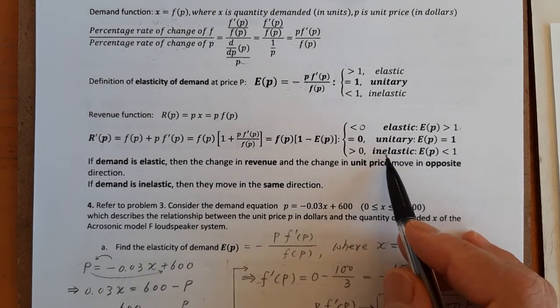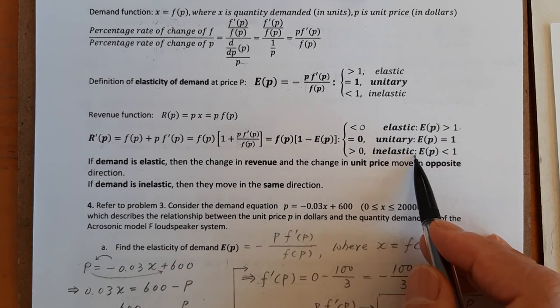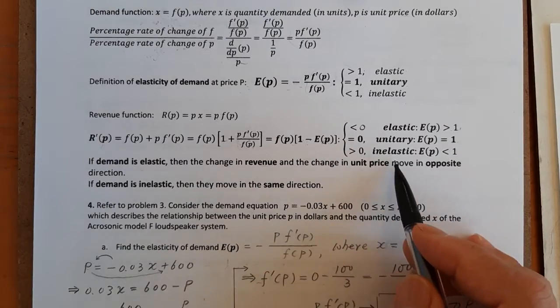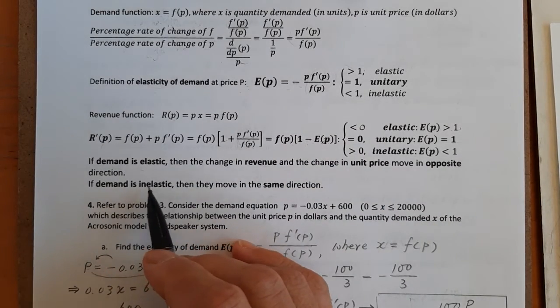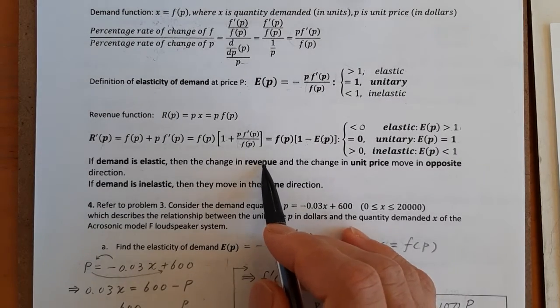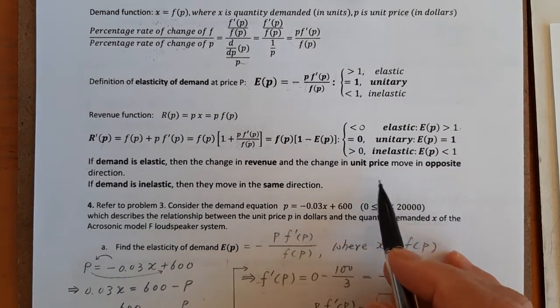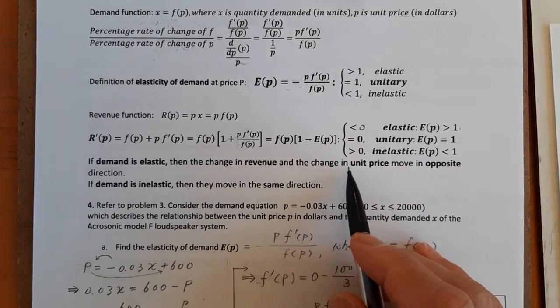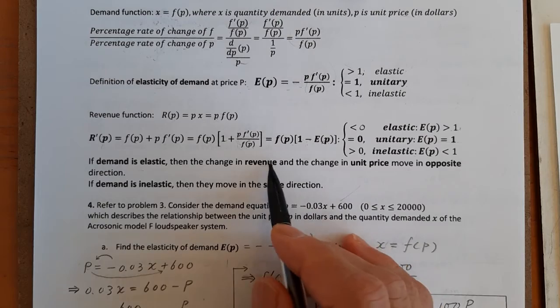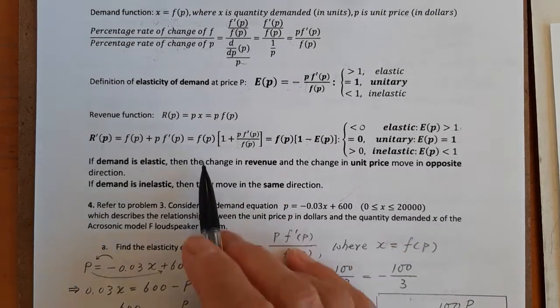So in the inelastic case, R prime of P is positive. That means if demand is inelastic, revenue and unit price move in the same direction. If the unit price increases, revenue increases. If the unit price decreases, revenue also decreases.